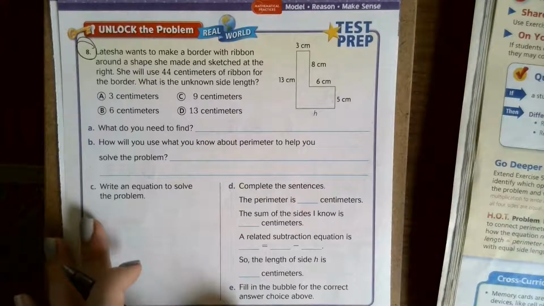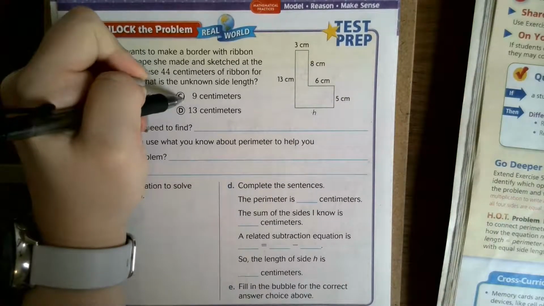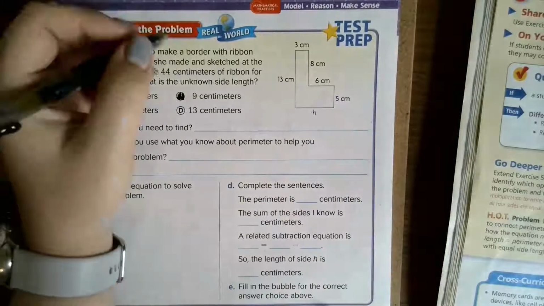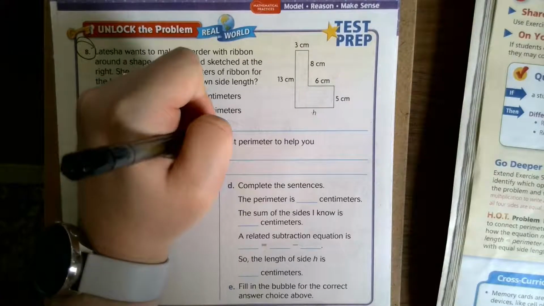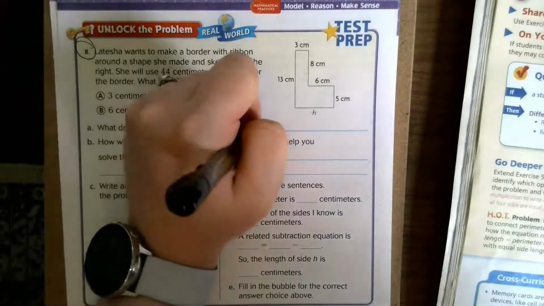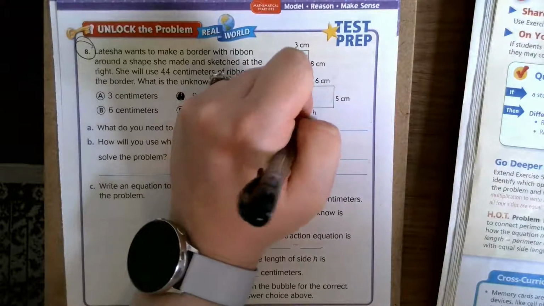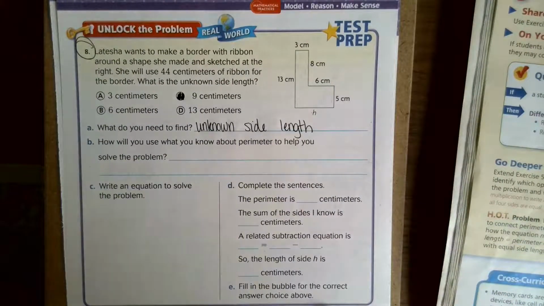Question 8. This was a multi-step problem. So the ultimate answer is C, 9 centimeters. What did you need to find? The unknown side length. How will you use what you know about perimeter to help you solve?